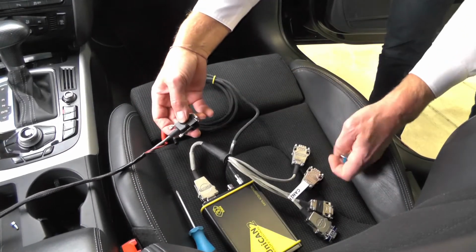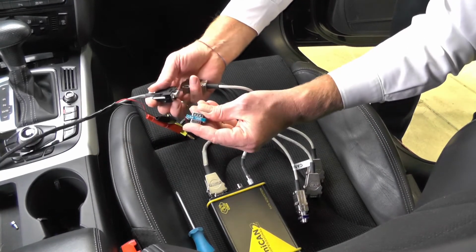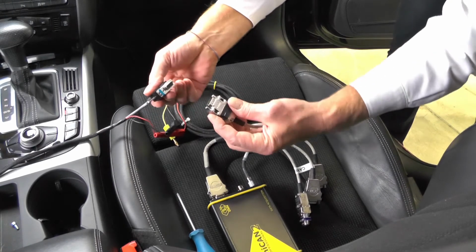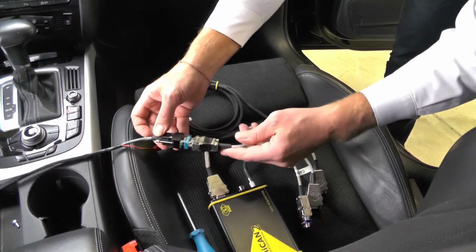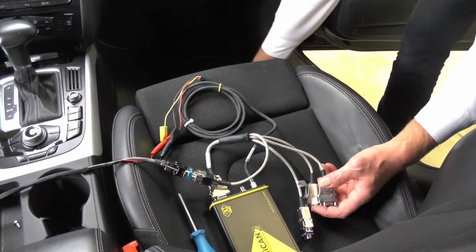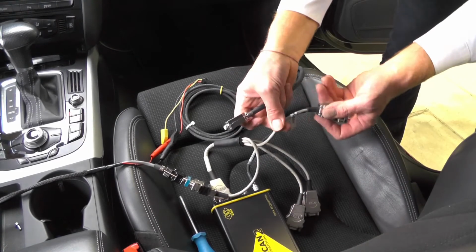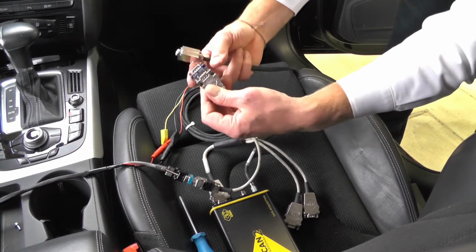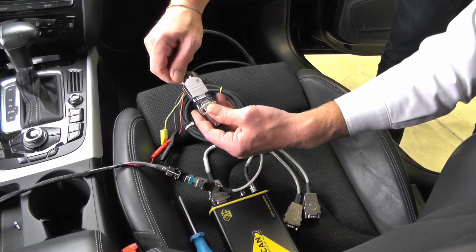The OBD cable is connected to one of the CAN inputs via a 120 ohm terminal resistor adapter. The second CAN input on the split adapter is used to connect the PLUtron CAN cable. Here we are using another 120 ohm terminal resistor adapter.